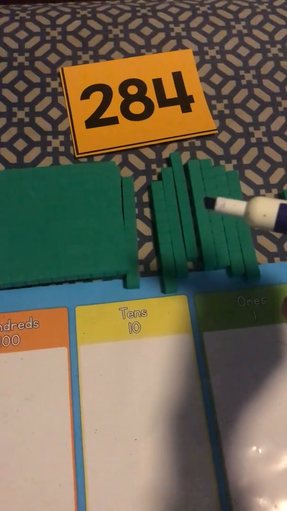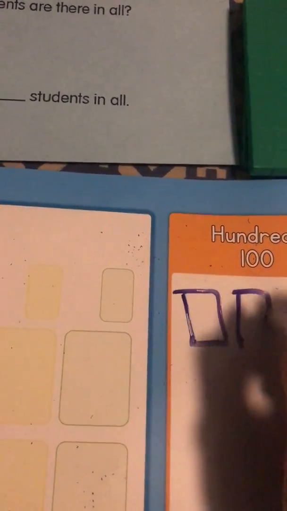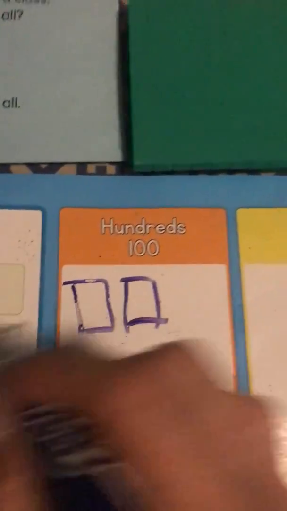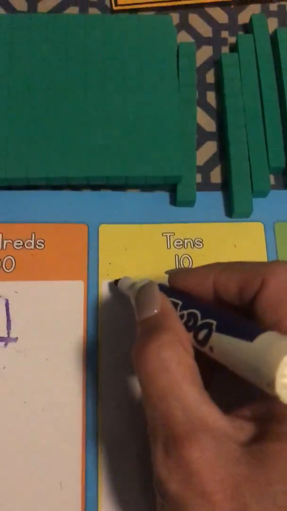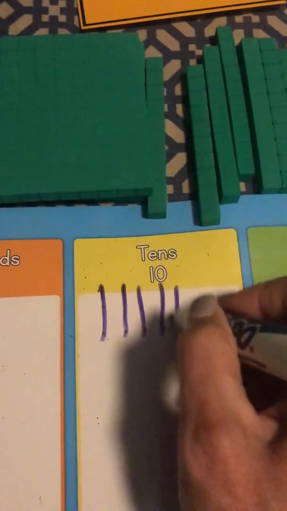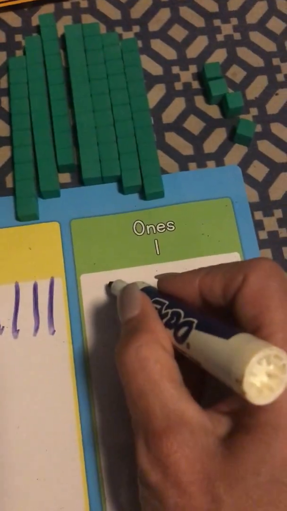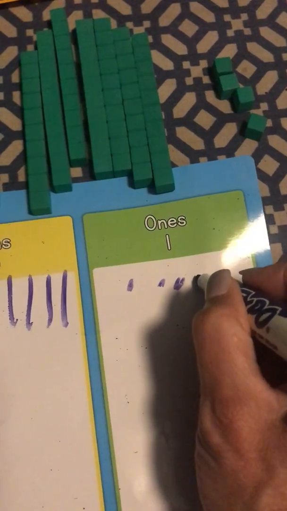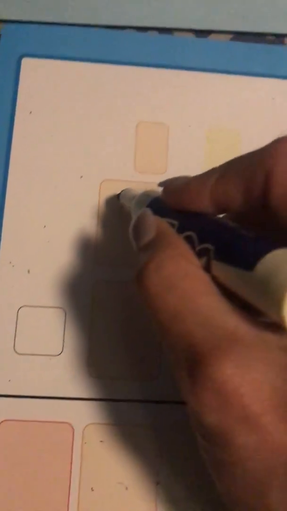All right, boys and girls, we have the number written in standard form and base 10 block. Let's go ahead and draw a picture of this number. Again, another opportunity for them to practice the pictorial. So we have 10, 20, 30, 40, 50, 60, 70, 80, and 4 ones. Okay, let's go ahead and write that here, 284.